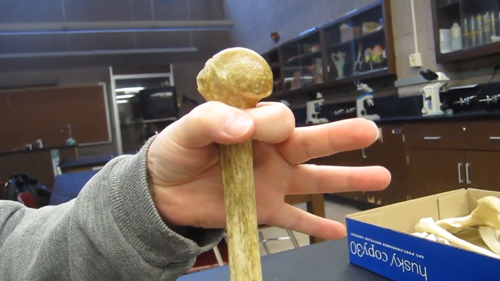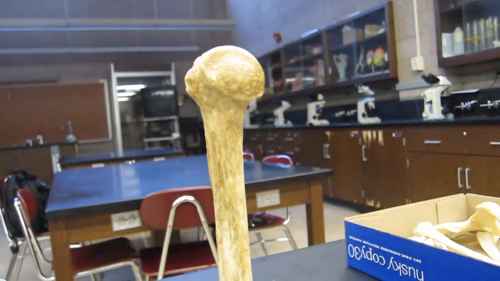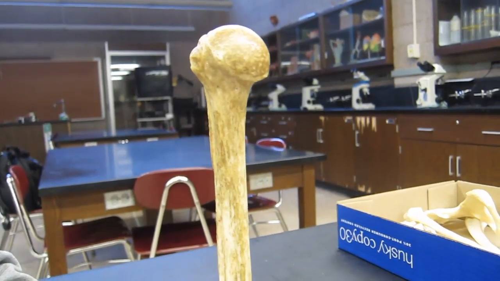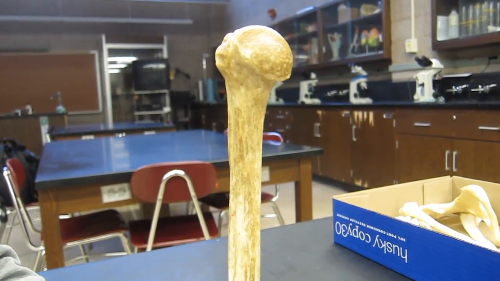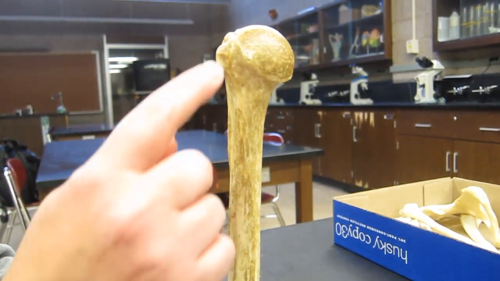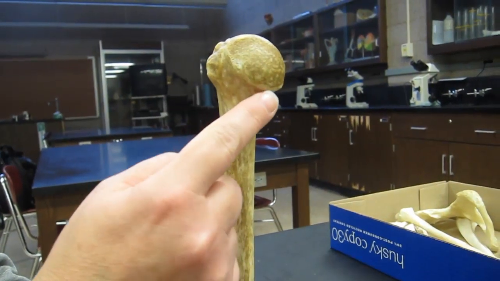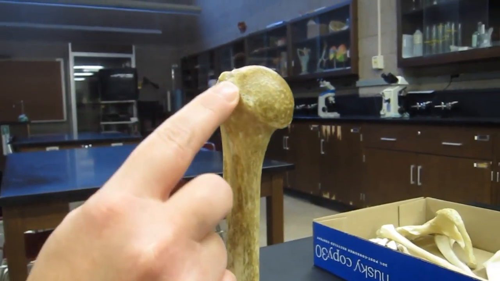And the reason that the humerus has two necks is because usually in a bone the neck is a weak area where breakages are likely. In the humerus, this anatomical neck is actually in a very sturdy portion of the bone.